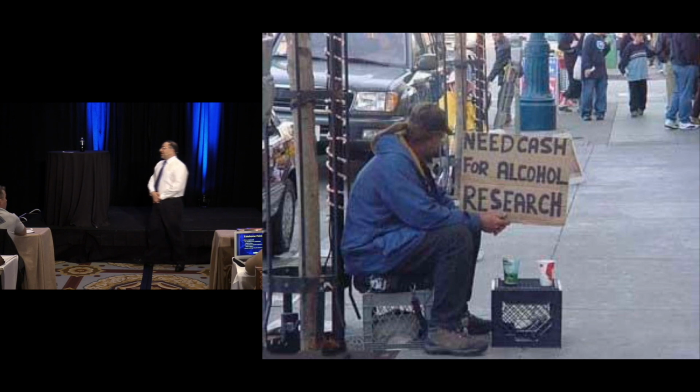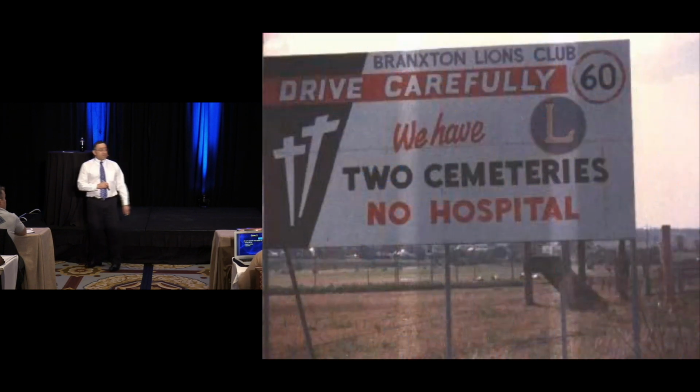So I like collecting signs. People send me signs from all over the place. I think this is from Seattle. But I use these as little mental breaks here. Everyone's okay with case number 1? All right. And we should have this in every city, right? Drive carefully. We have 2 cemeteries and no hospital.